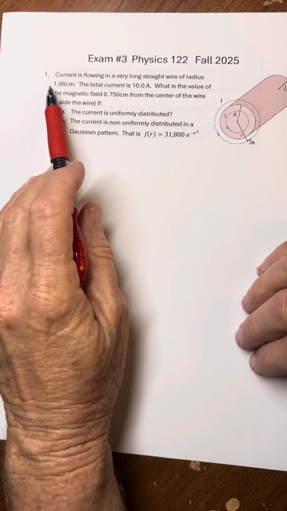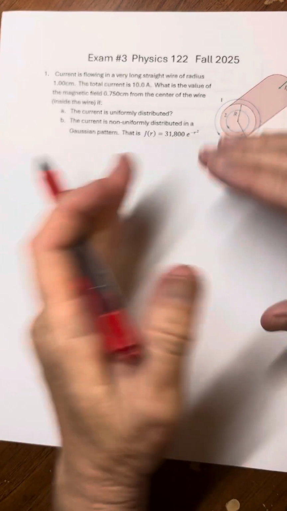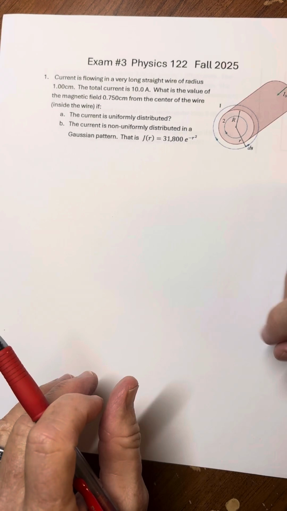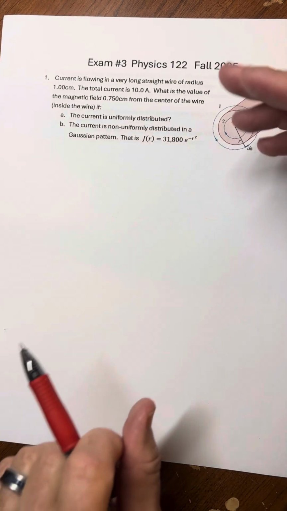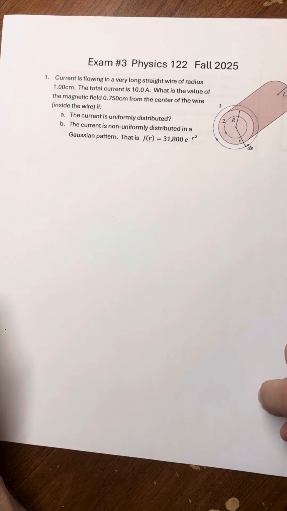Let's start with this first one. I think you'll recognize it as Ampere's Law right away. This is the second half of Chapter 30, the part that we didn't quite get to in test number 2. If you remember, we did the first half of Chapter 30. So this is the second half of Chapter 30, and it's Ampere's Law here.